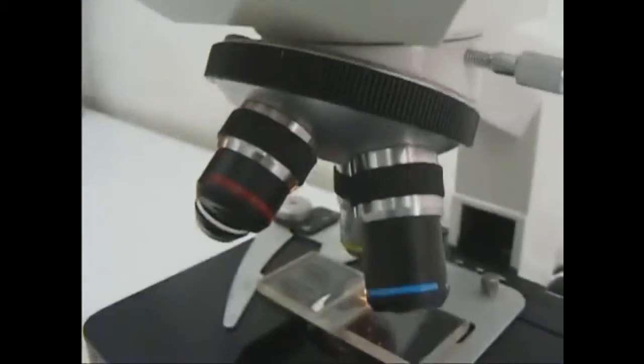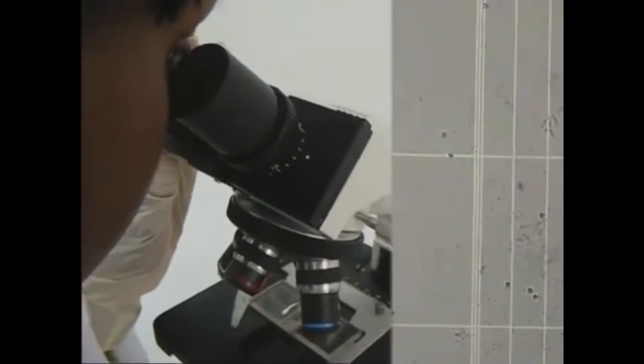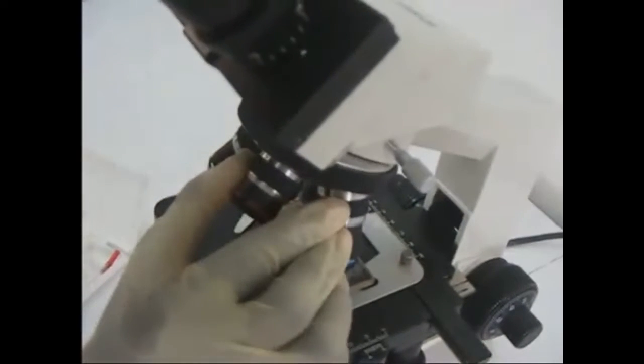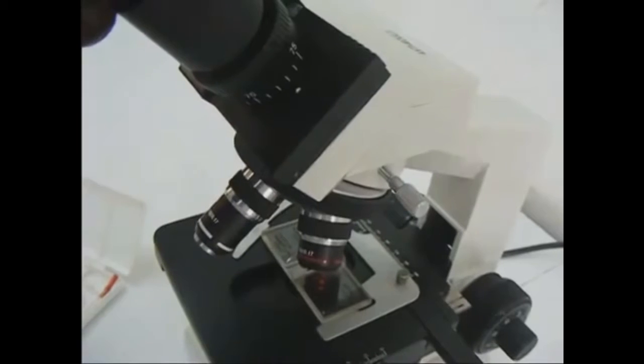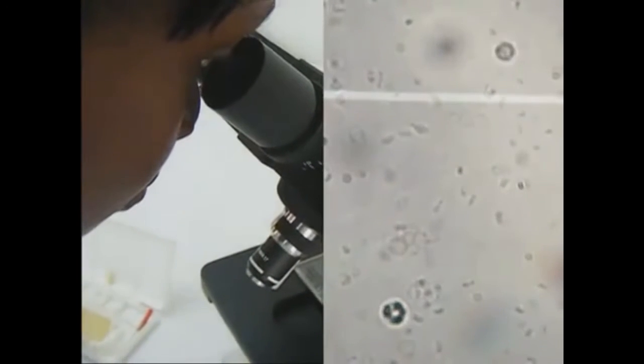At the objective magnification of 10, the white cell counting area is seen prominently with tiny white blood cells. At the objective magnification of 40, the white blood cells are very visible and suitable for counting.